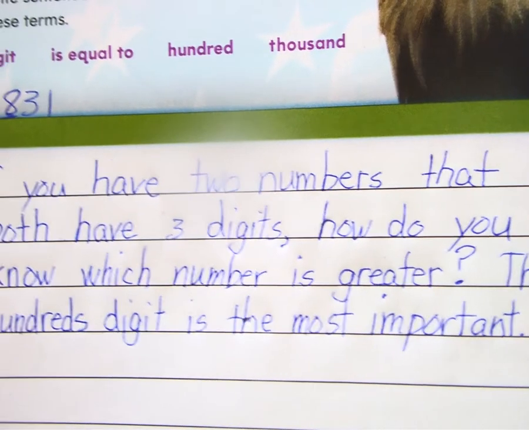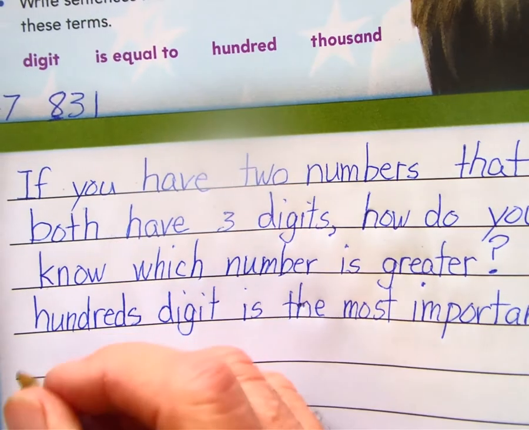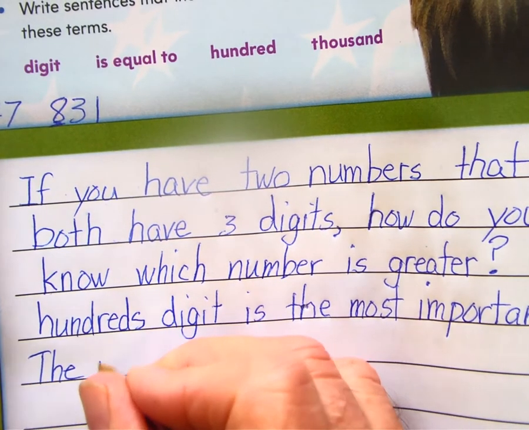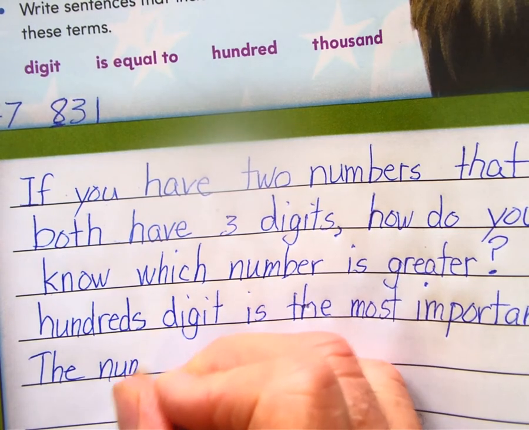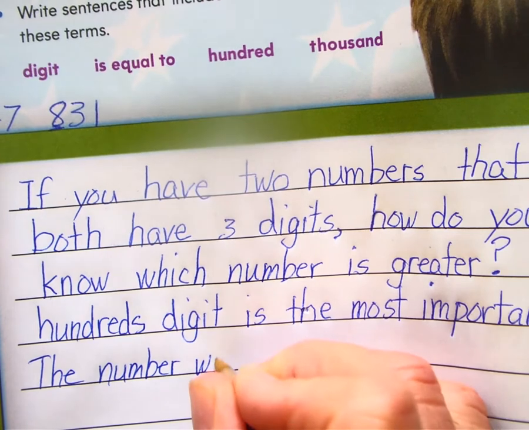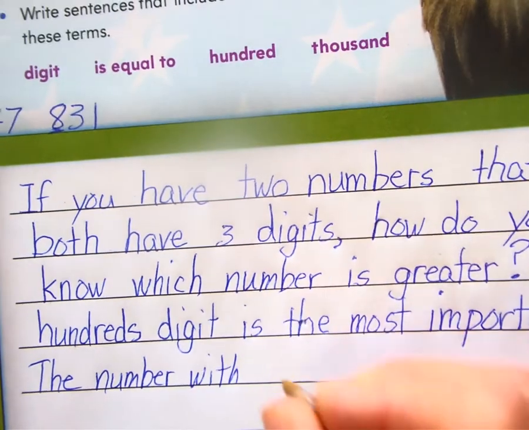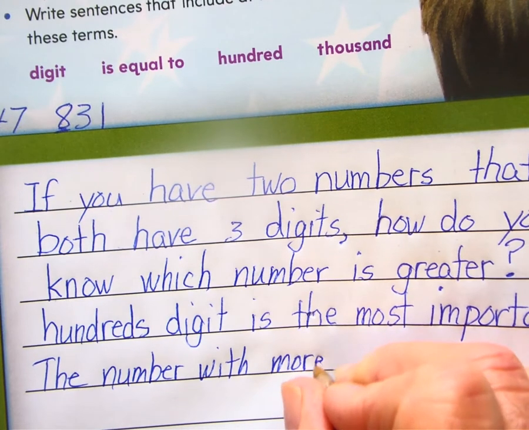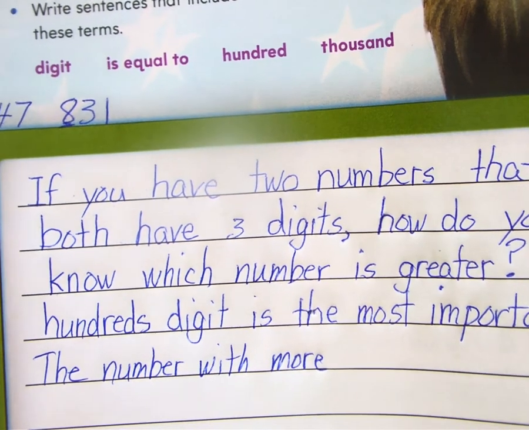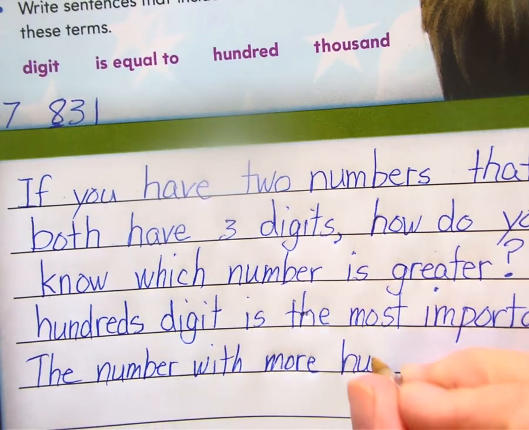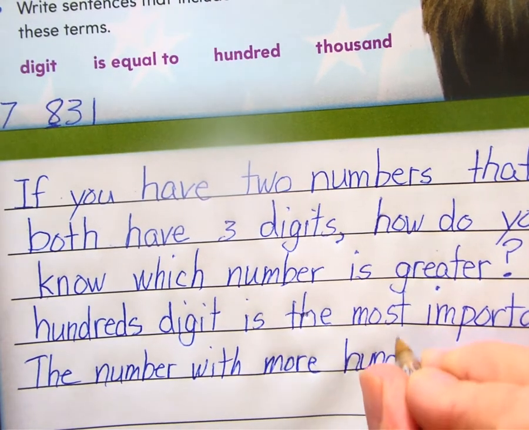The hundreds digit is the most important. The number with more. I'm just going to show you next. I'm not going to go on.